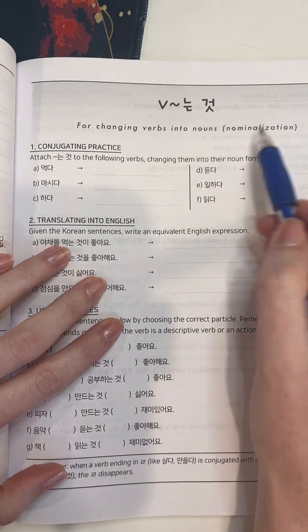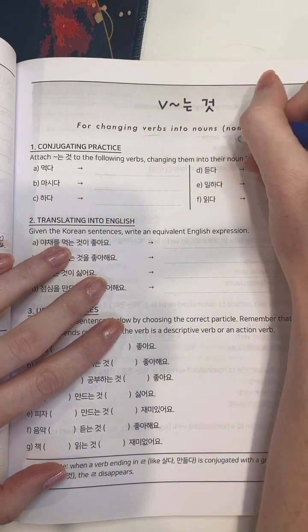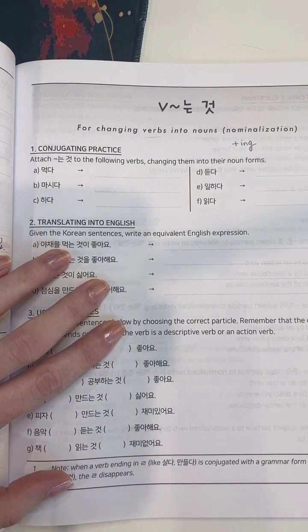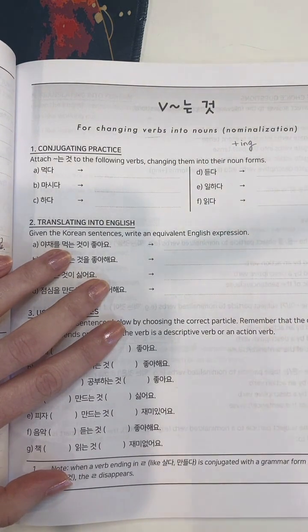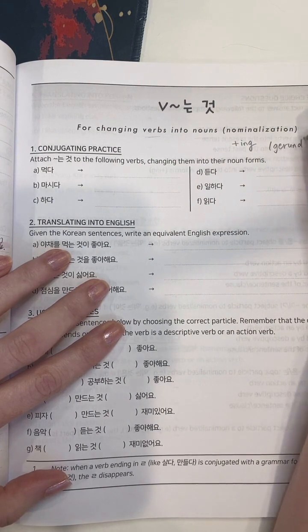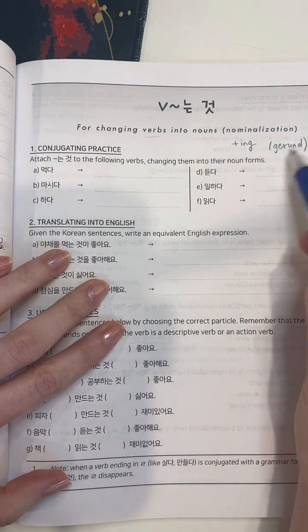So what does it mean? Well, it's when you turn a verb into a noun. We do this in English usually by adding ing to a verb. So you turn, for example, the word swim into swimming, or the word exercise into exercising. We can also say to swim. In English, when you add this ing, if anyone is familiar with English grammar, they're called gerunds.